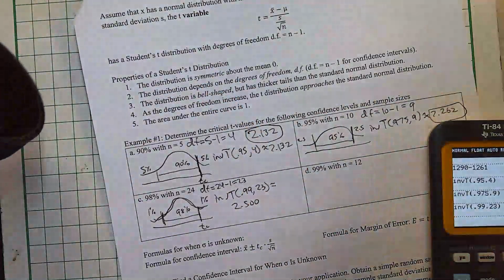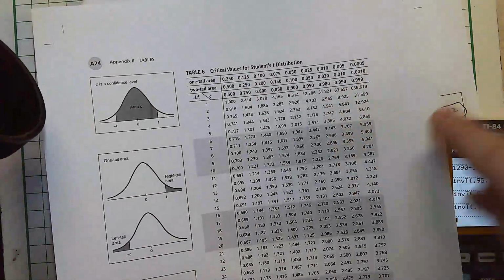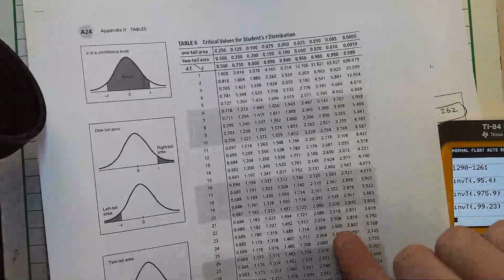Once again, I can do this here. 0.980 for 98%, and then I have a degrees of freedom of 23. 2.50.